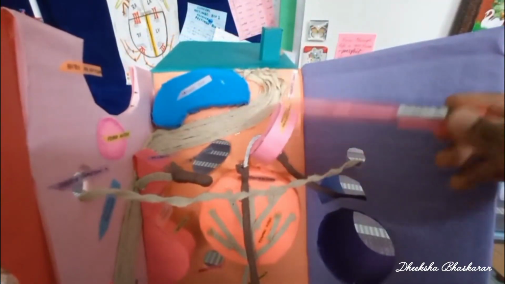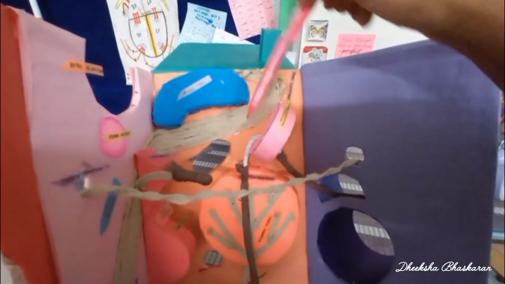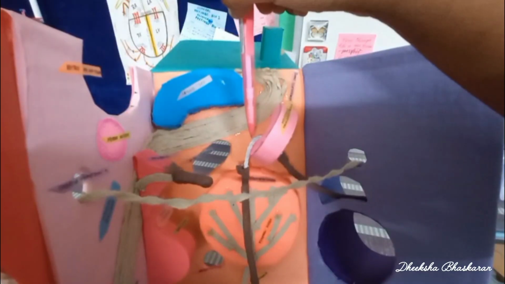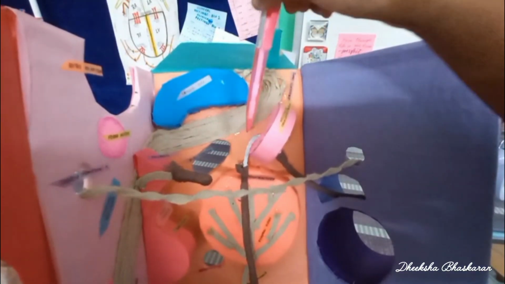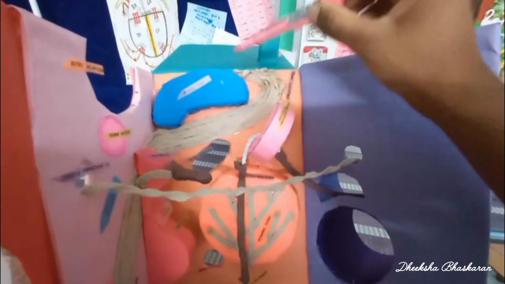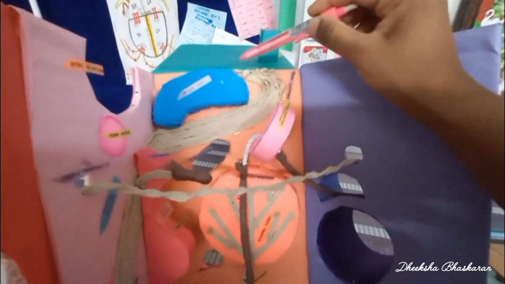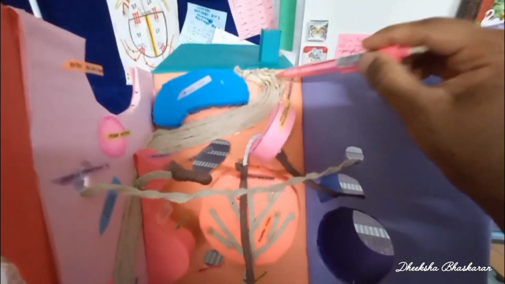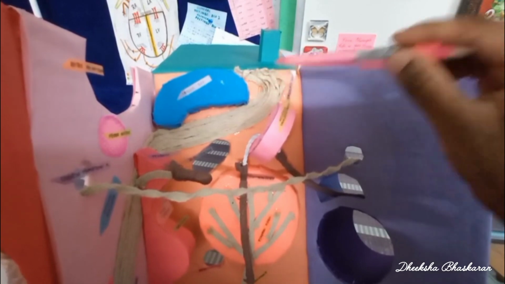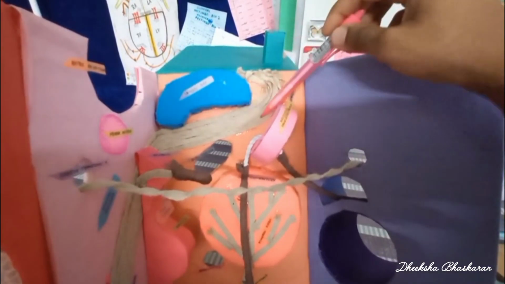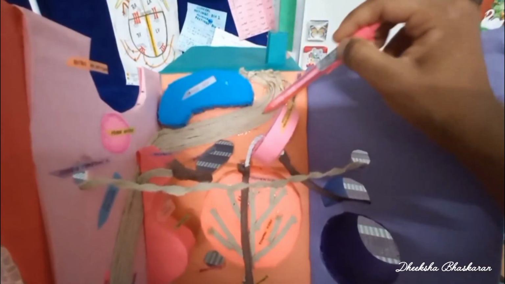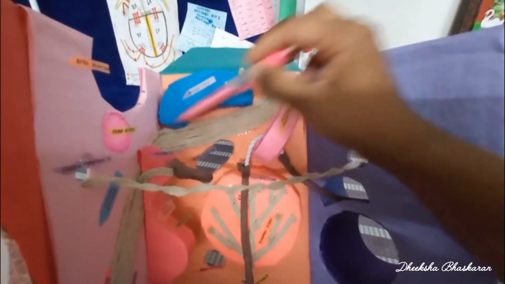We have the processus cochleariformis, providing the support for the arching of the tendon of the tensor tympani muscle. Then we have the facial nerve, which enters through the internal acoustic meatus, forms a turn here, and also the geniculate ganglion. Then it forms the horizontal part of the facial nerve, which runs in the fallopian canal.